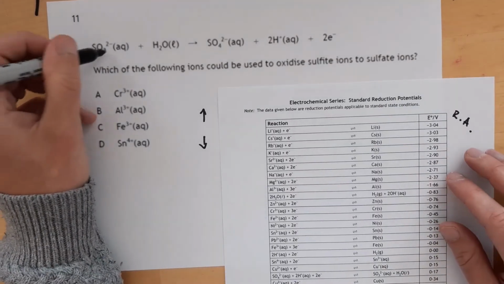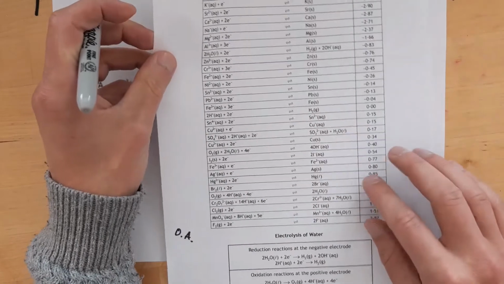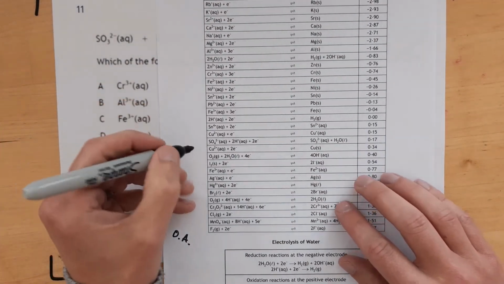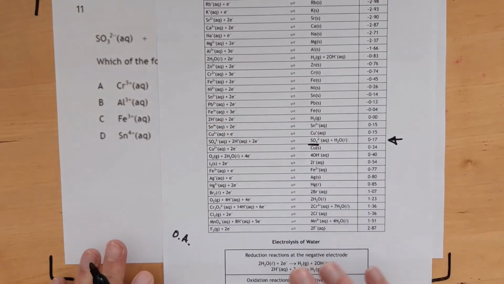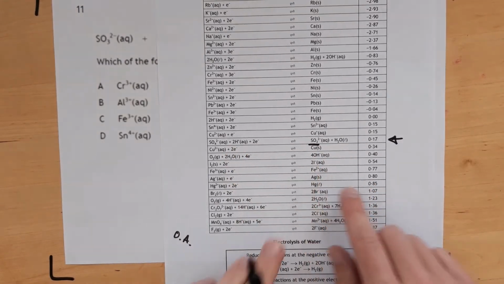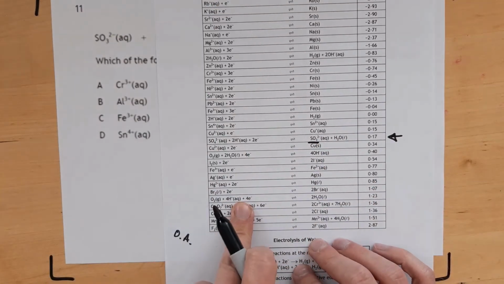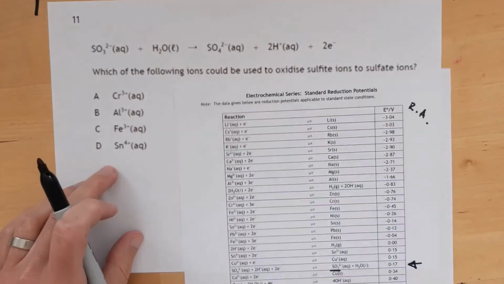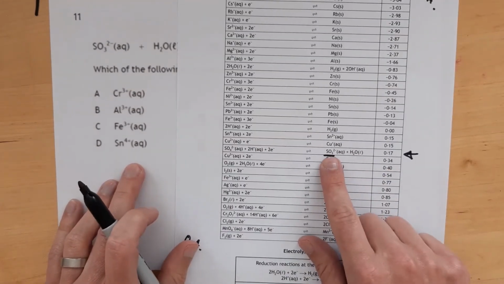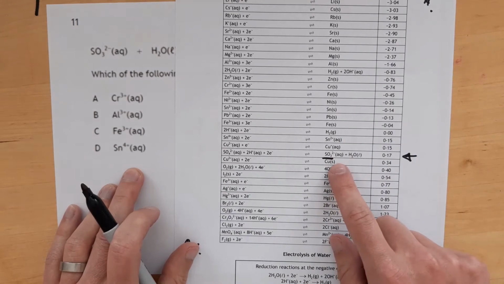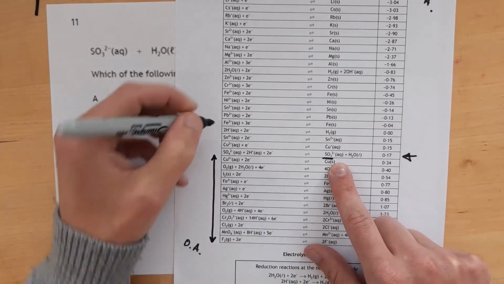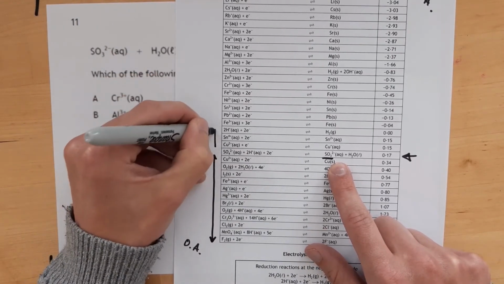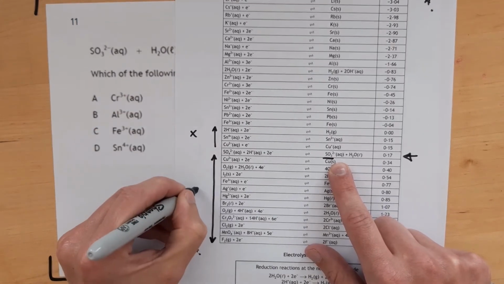So first off, let's find this equation. I think this is the last one, so let's start scribbling on this now. It's here, okay? So there is our sulfite. So the equation is reversed here, because remember all of these are reduction equations, so you can flip them around if necessary. This equation is just the total opposite of this equation. So this now is on the reducing agent side. So we're looking for something which is here. If it's above, it's not going to work, and down below, that is going to work.